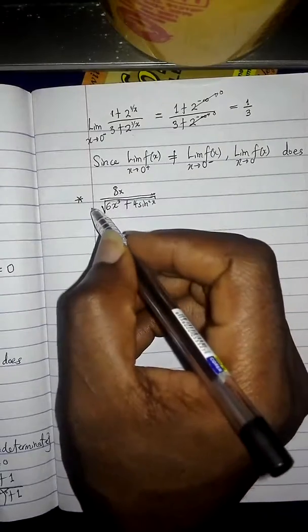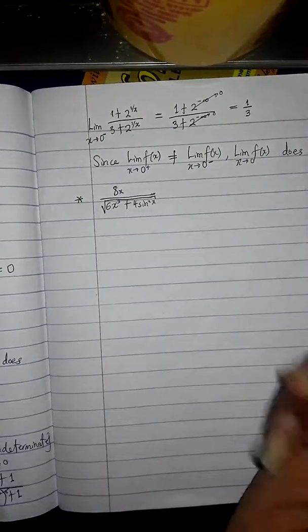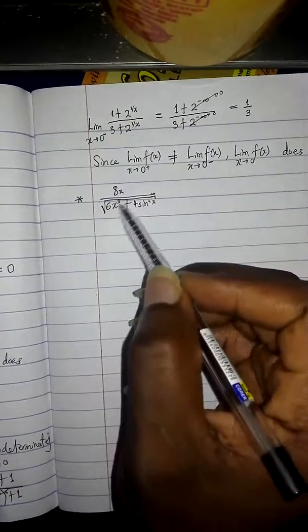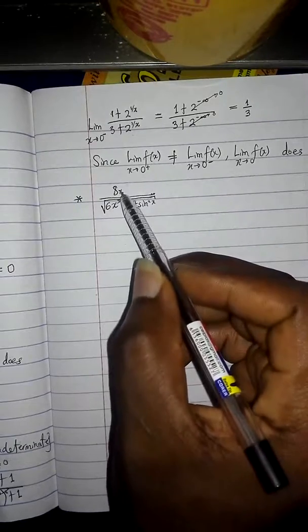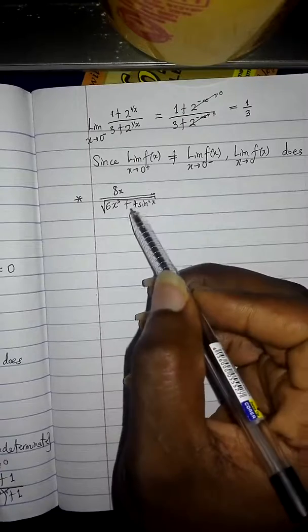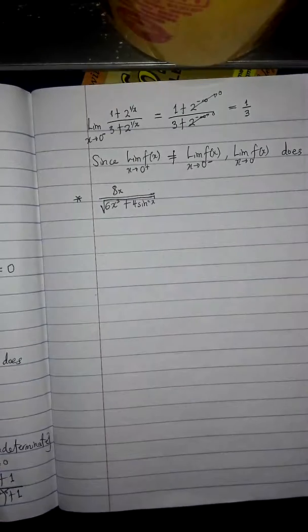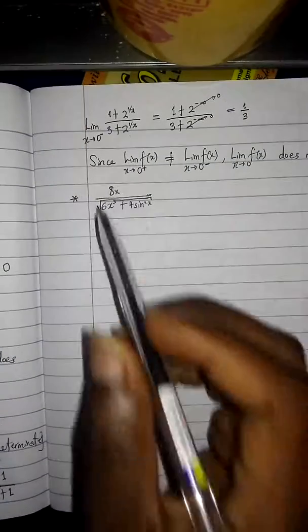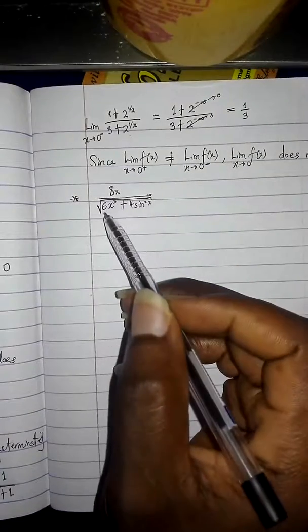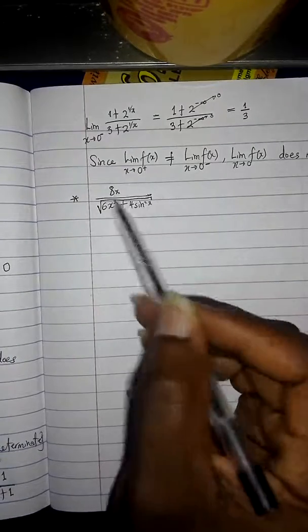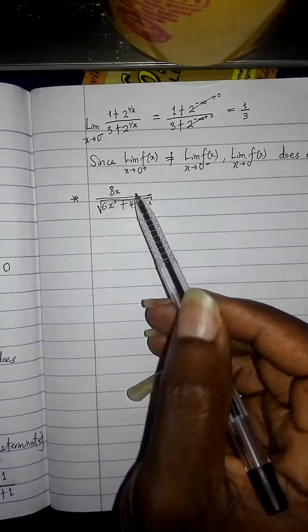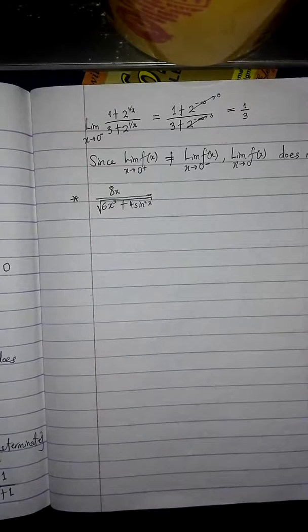Naturally, from what we have learned so far, you can use L'Hopital's rule, but we have not done that at this stage. And then there may be questions, as you have seen in the one I sent to you and some of the past questions, where you are specifically restricted from using L'Hopital's rule, so you don't have any option other than to look for other means of solving the problem.